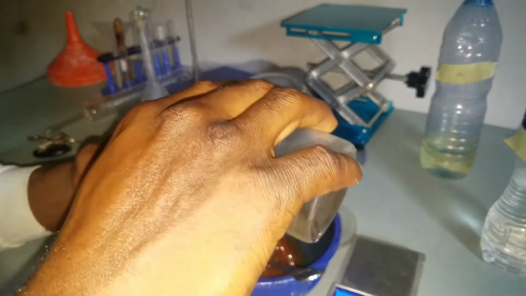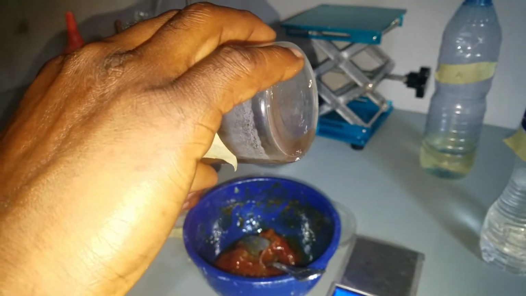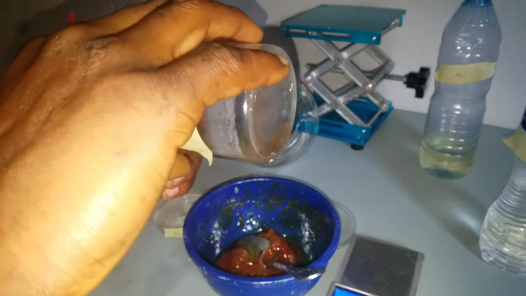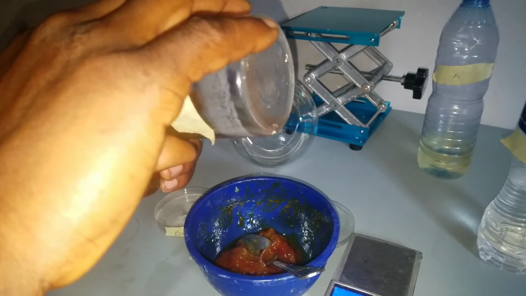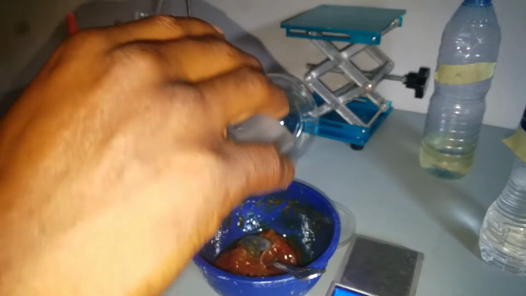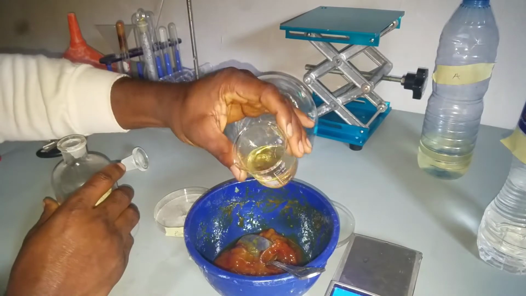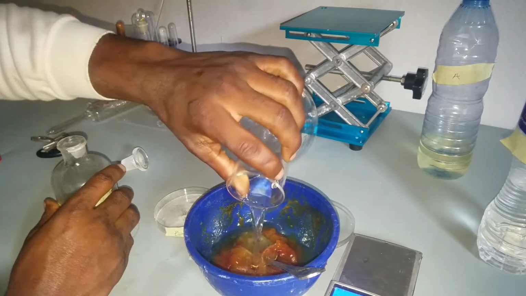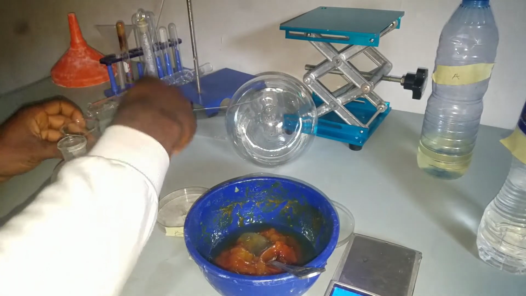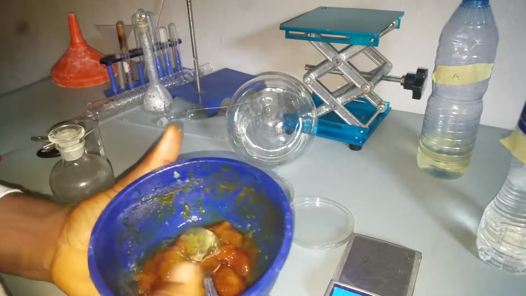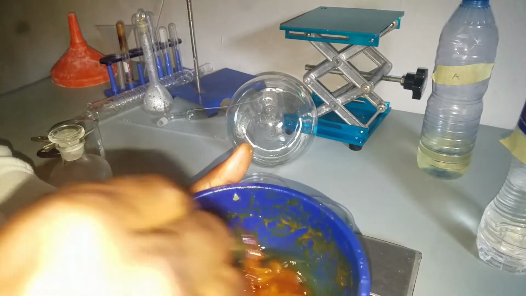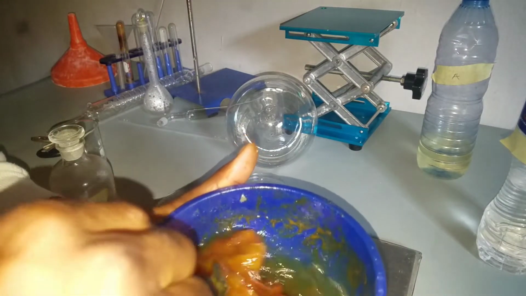No, just about that amount of that, and stay. Stir it till you have a uniform or a homogeneous mixture.